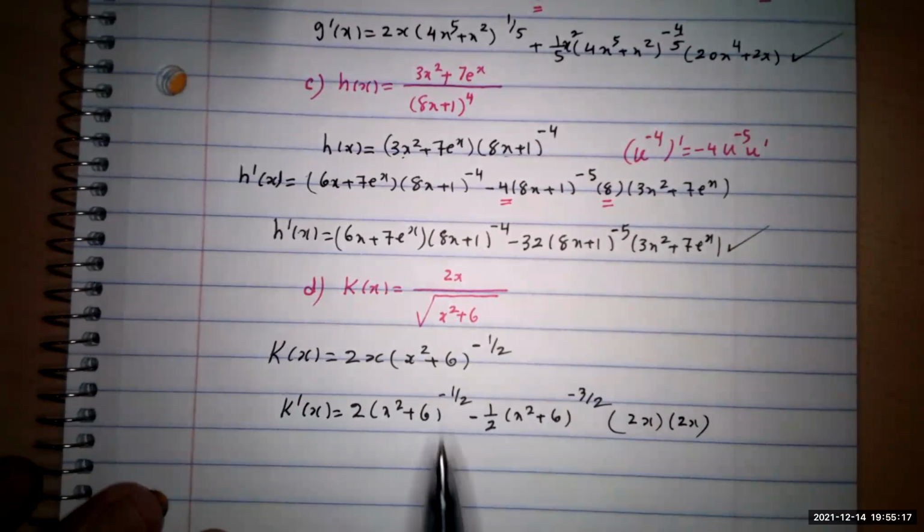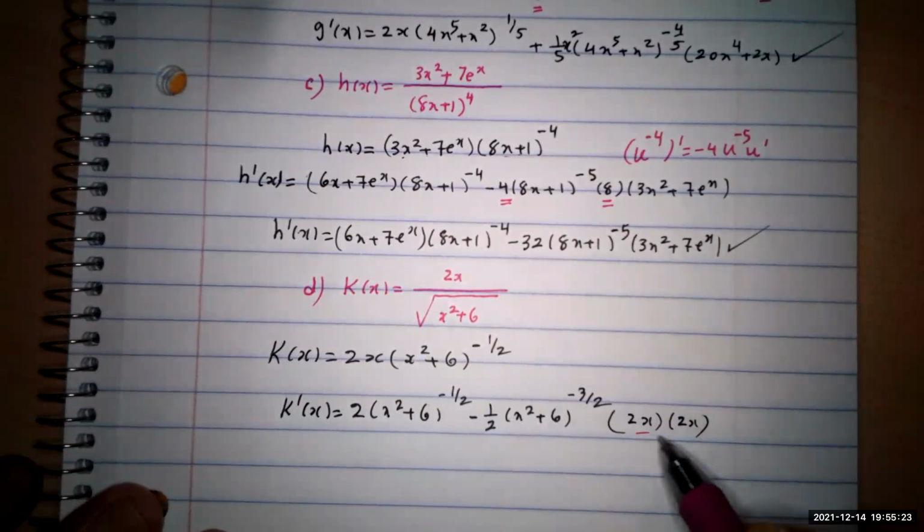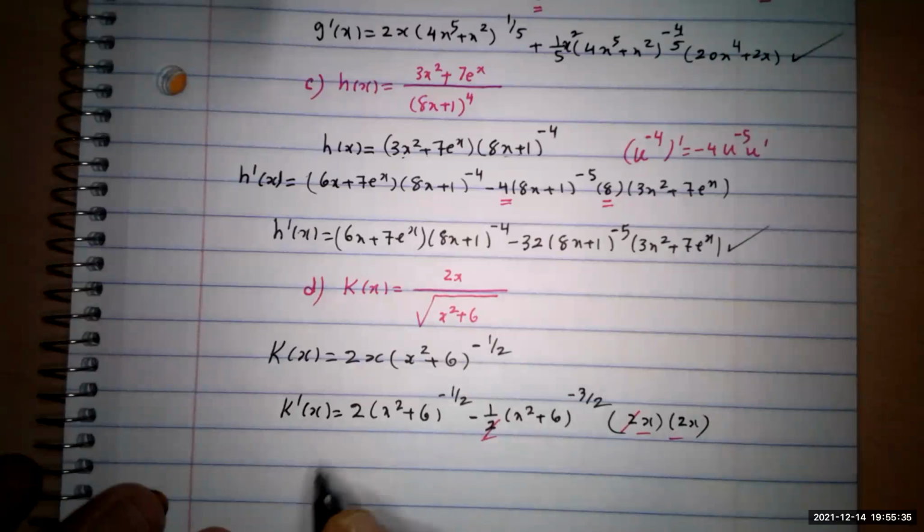Okay, so I take the derivative of the second times the first. Now again, these monomials, we have to take care of them. You can simplify the 2 and the one half here. So you end up with x times 2x, which is going to be 2x squared. So the final answer is this one. k prime of x is going to be equal to what?